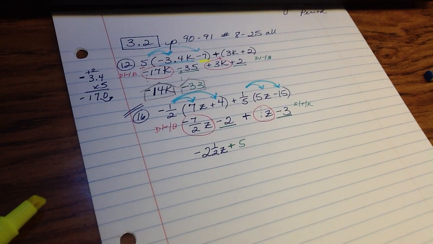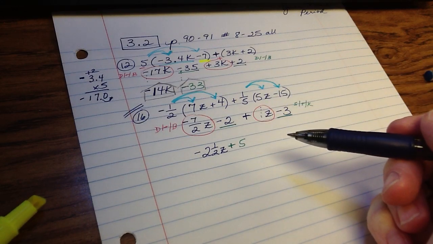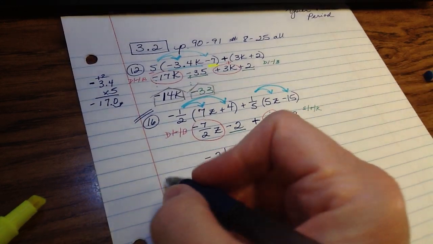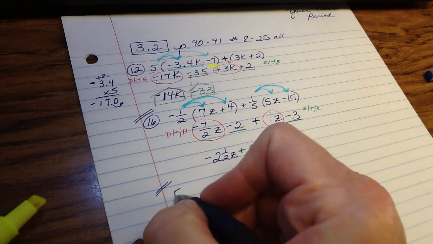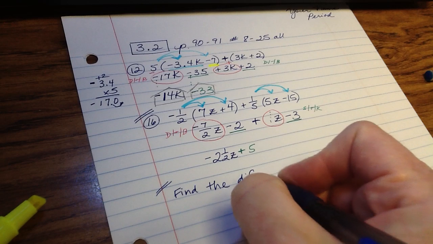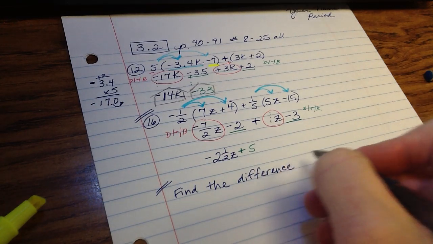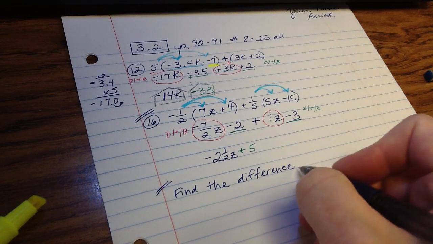All right, next we're jumping to a new idea. These two, the direction was find the sum. Now the direction is find the difference. So I'm going to even write that out. Find the difference. The difference is trickier because when you have a negative, it will change the sign of anything behind it if it's happening in front of the parentheses.